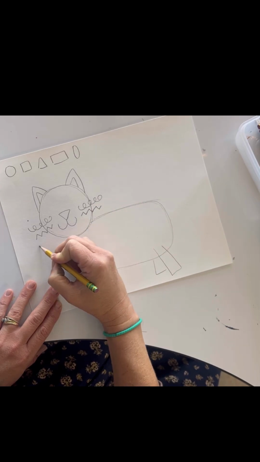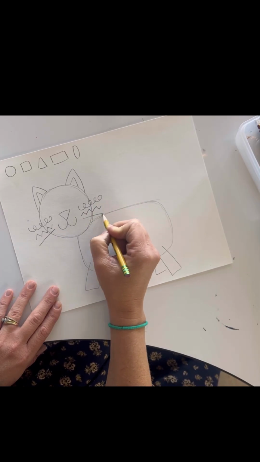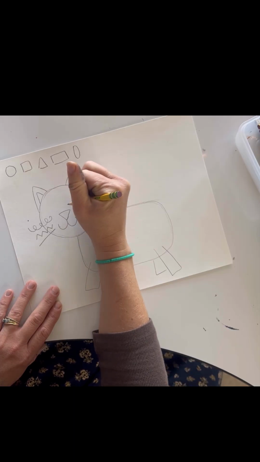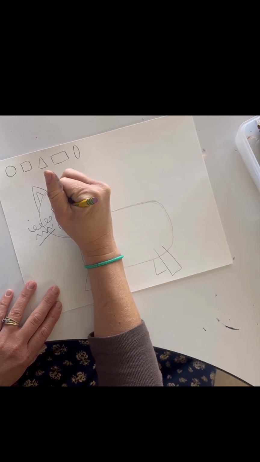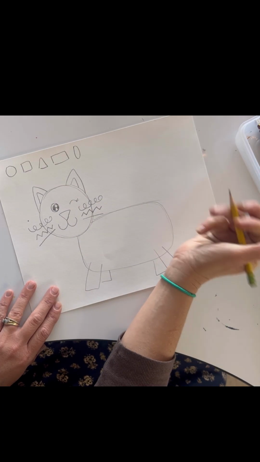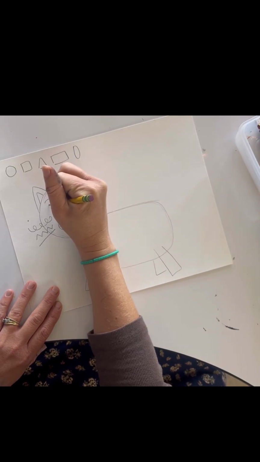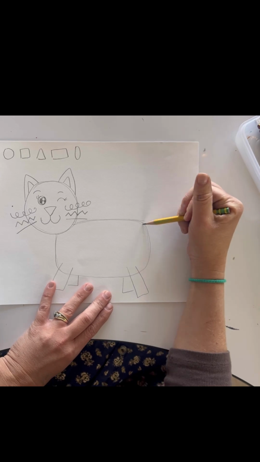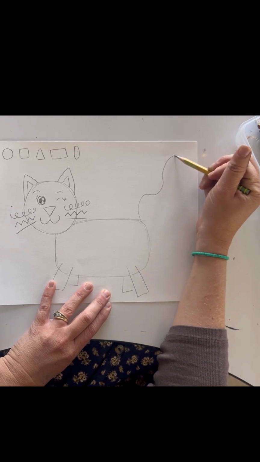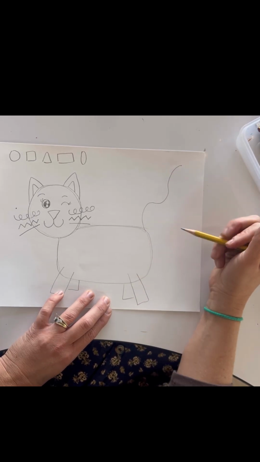And then I'm going to draw just a straight one. And then I'm going to draw my cat's eyes. And my cat is going to be winking. Draw some eyebrows and some eyelashes on this cat. Oh, and I forgot the tail. I'm going to draw a line, but that kind of looks like a mouse tail.